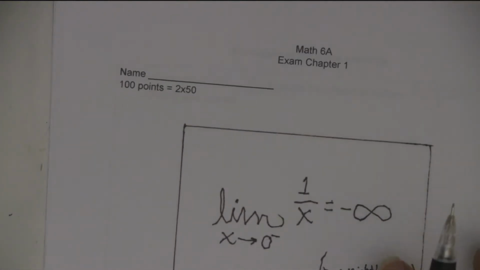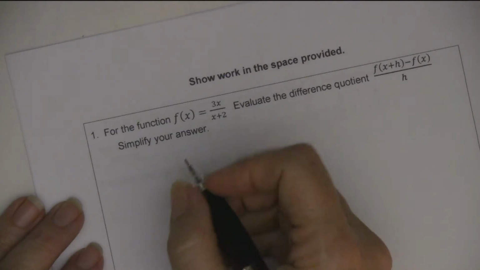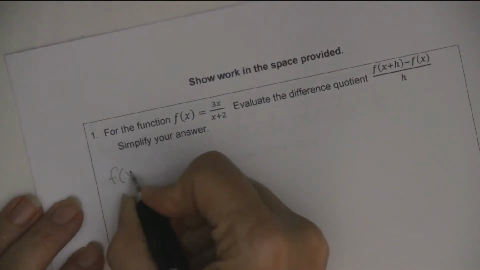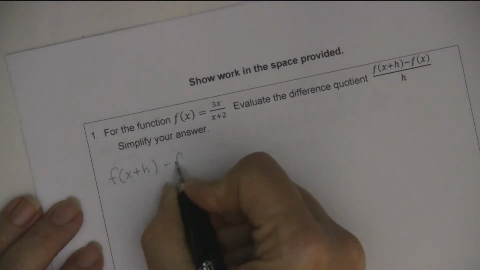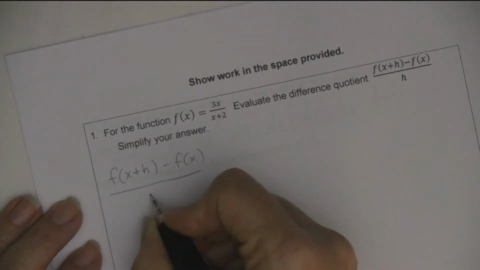So I was asked to do a recording of exam 1, and I decided, well, what the heck, I'll give it a shot and see how it goes. So this is asking us to do the difference quotient. So f of x plus h minus f of x divided by h.